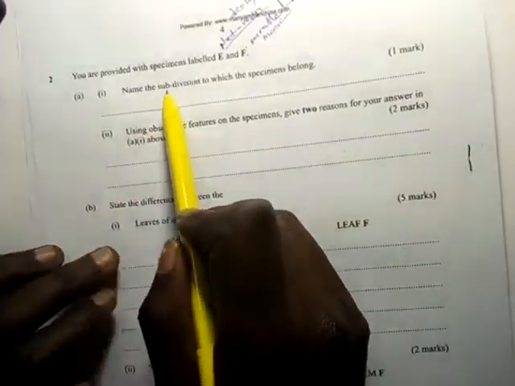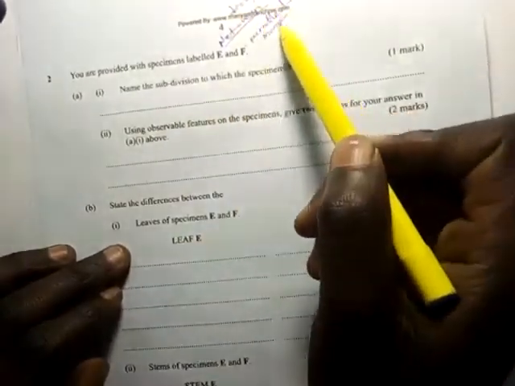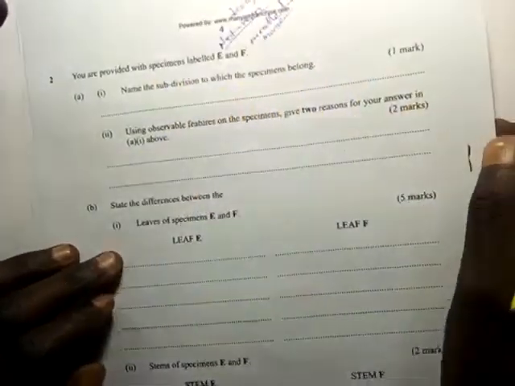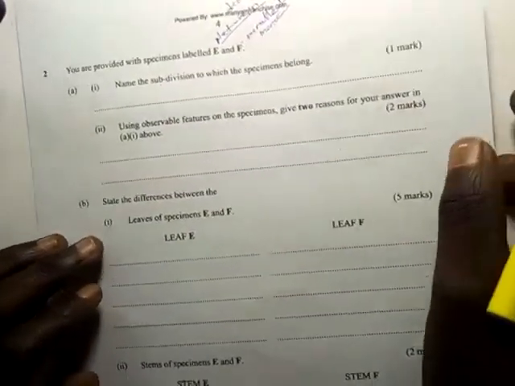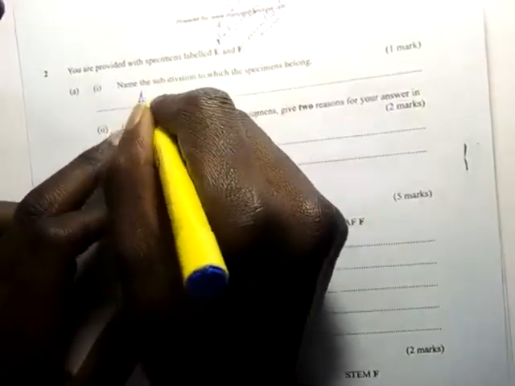Then name the subdivision to which the specimen belong. After you have known these classes, you should know the subdivision. Now the subdivision was the Angiospermophyta or Angiospermatophyta.